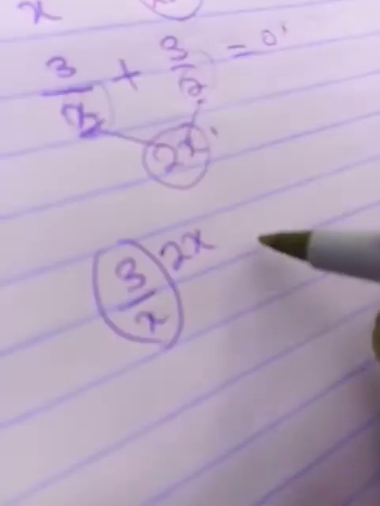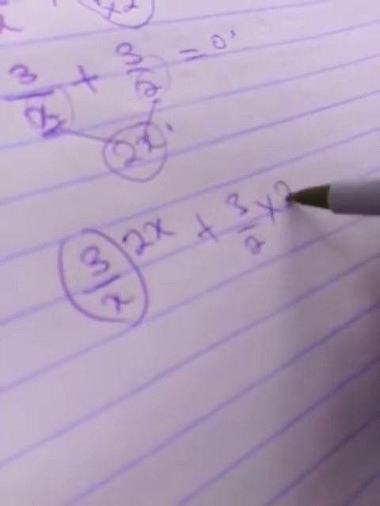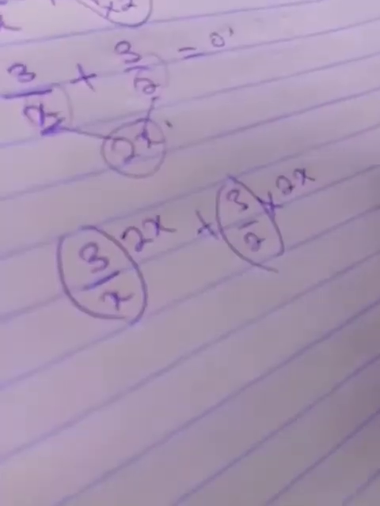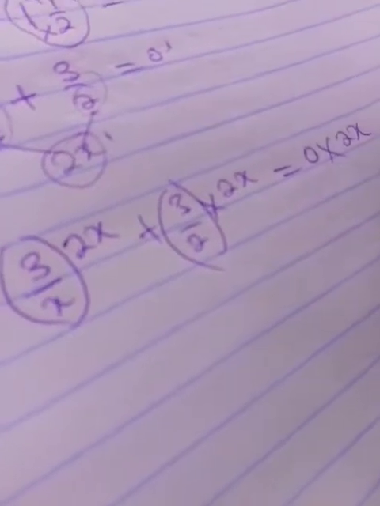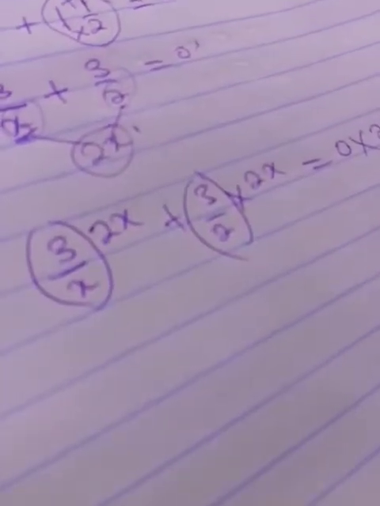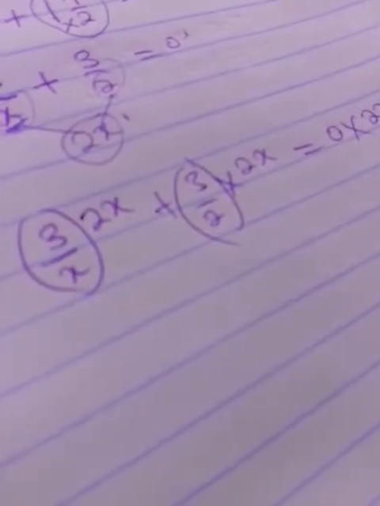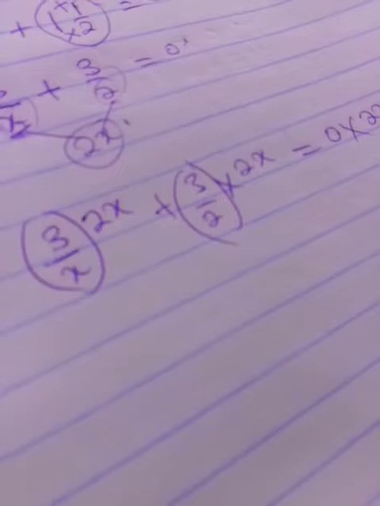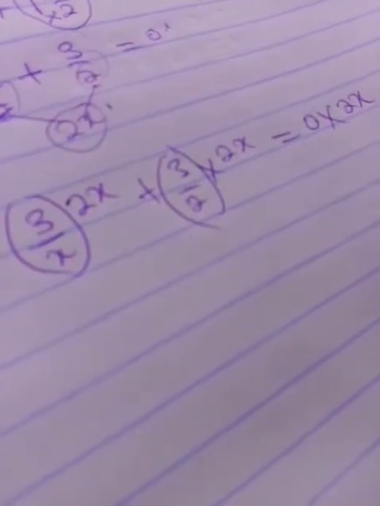So it will be 3 over x times 2x plus 3 over 2 times 2x is equal to 0 times 2x. Because remember, the golden rule for equations is that whatever is done on one side must be done on the other side in order for our equation to remain true.